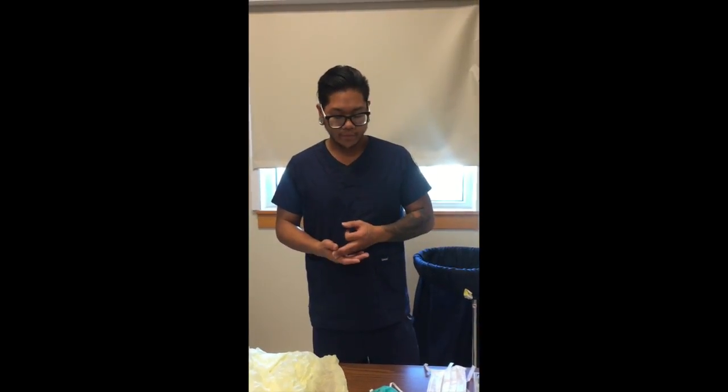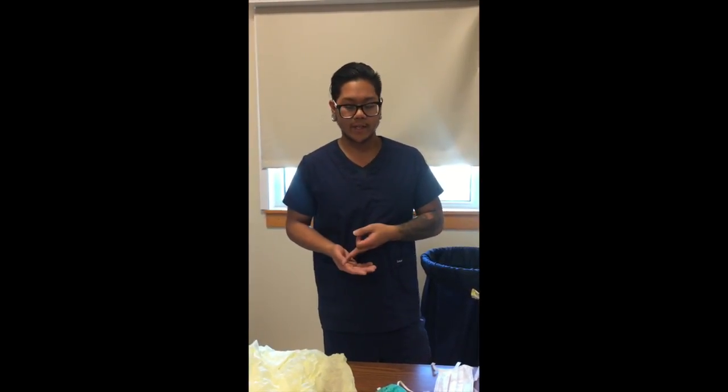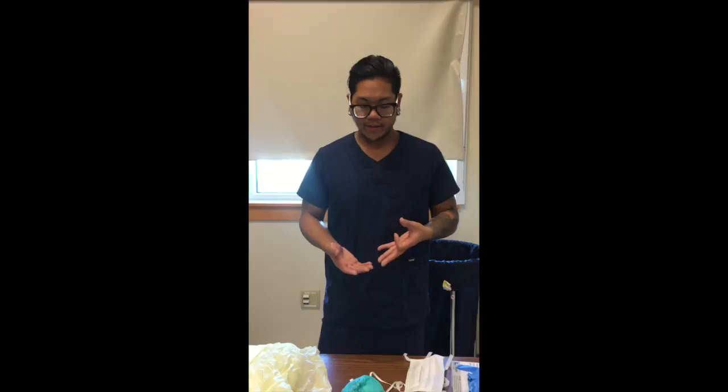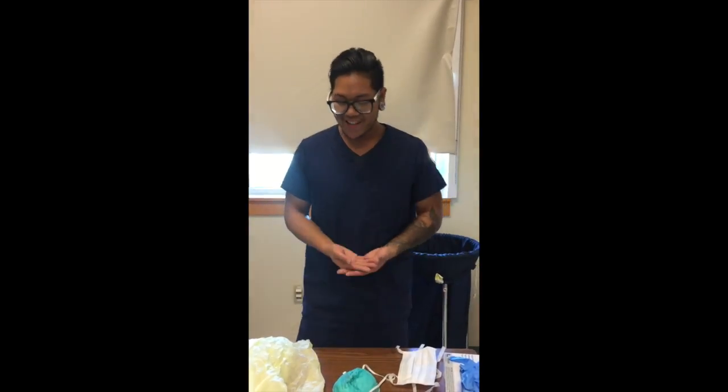For airborne, you want to wear your N95 mask because the patient can have TB or influenza, like a flu or anything, and those particles can get into you and make you sick. So that's why you want to wear that. And then there's one more.